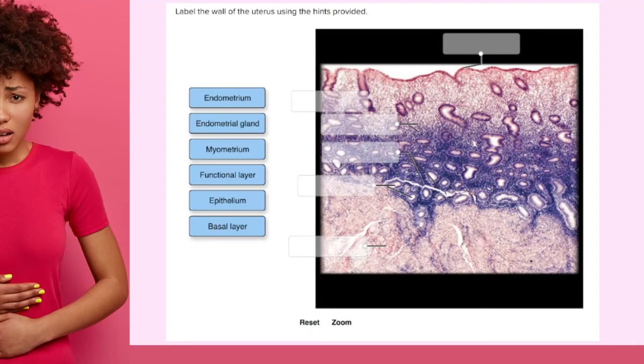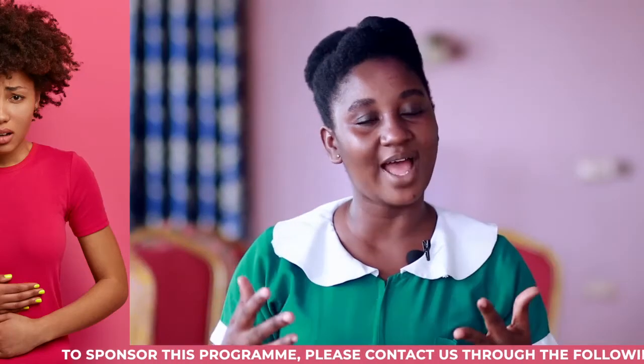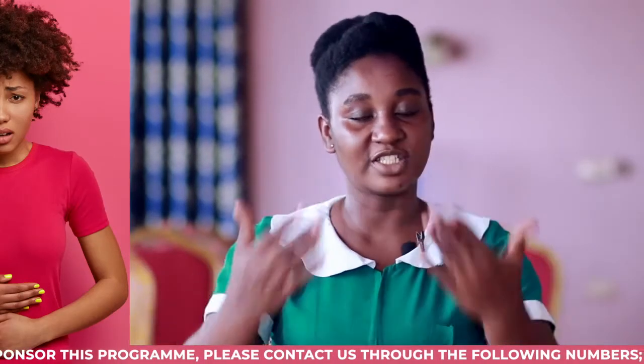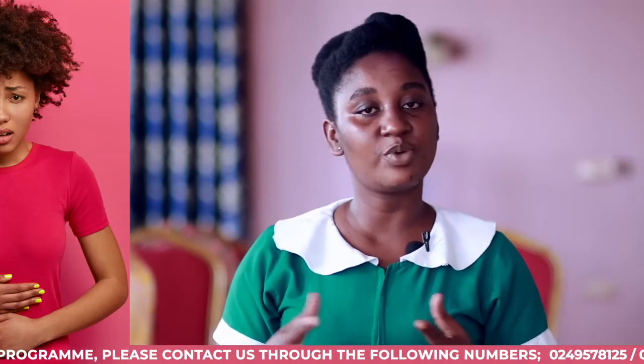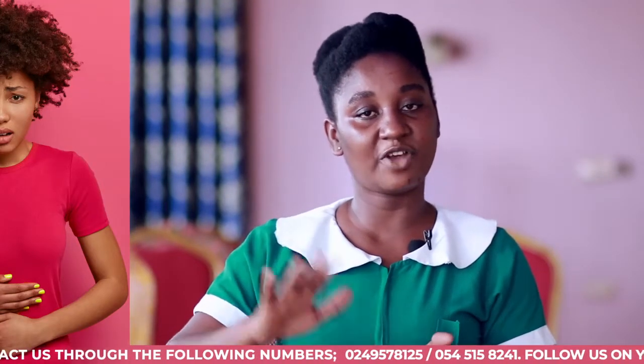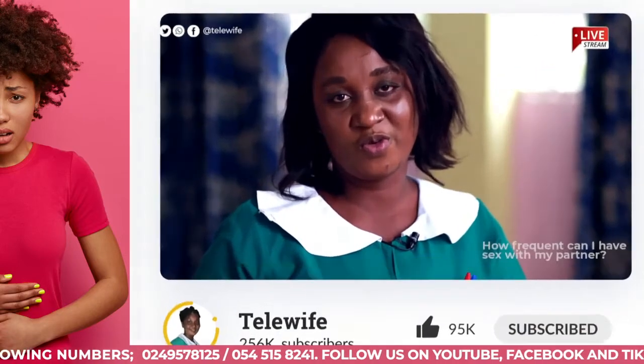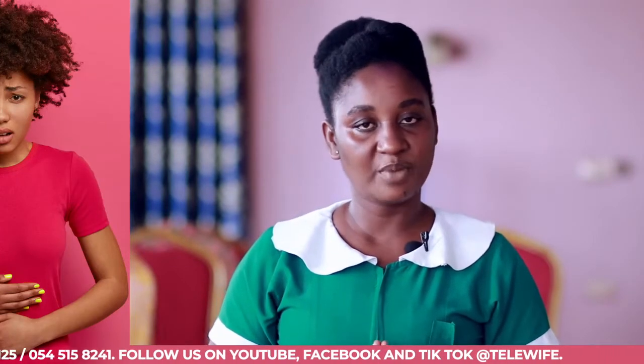This functional layer keeps on changing constantly and is under the influence of hormonal activity. Every month it changes under the influence of estrogen. And the last layer is the cuboidal epithelial layer. It also lies beneath the functional layer. Then the functional layer and the epithelium wear off during menstruation.